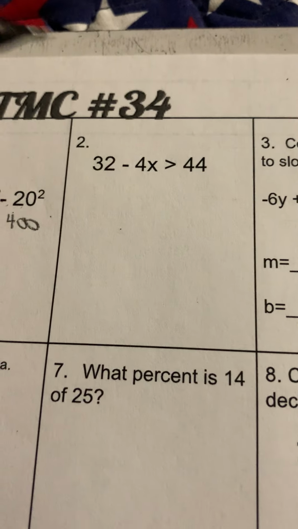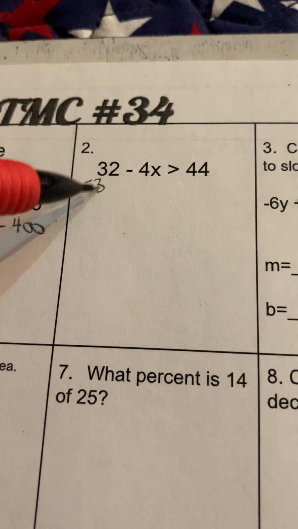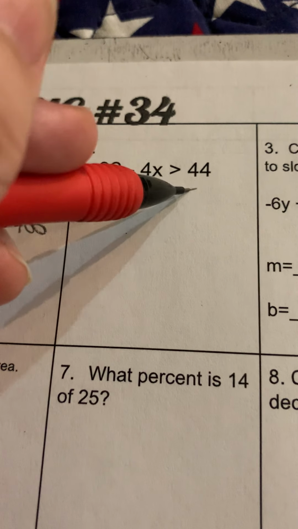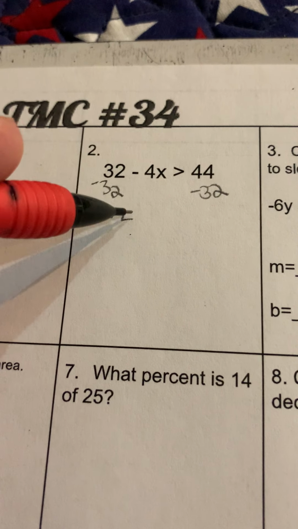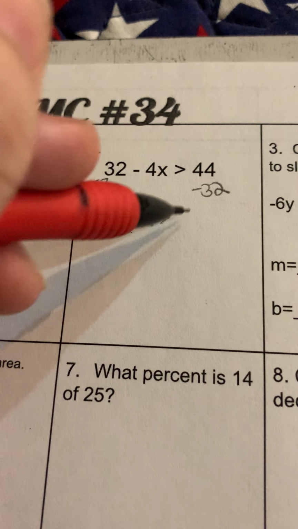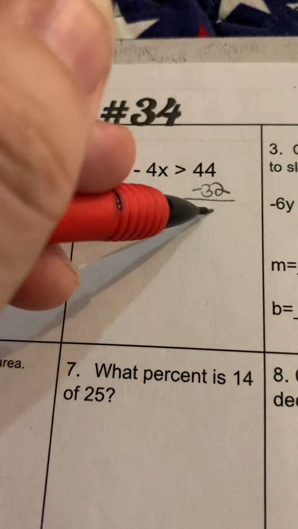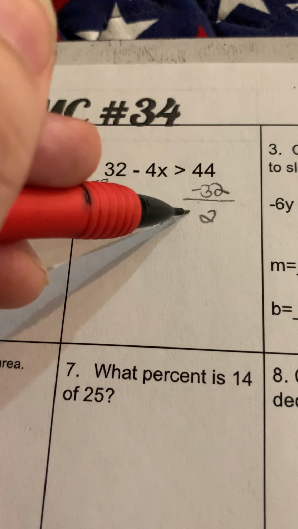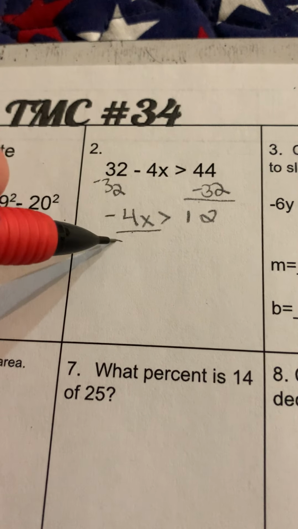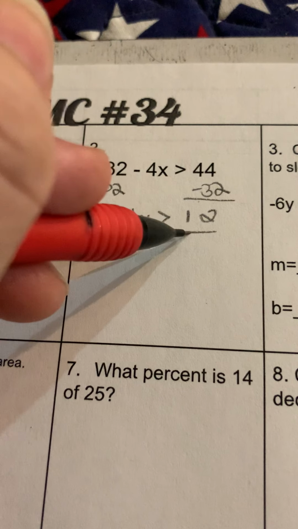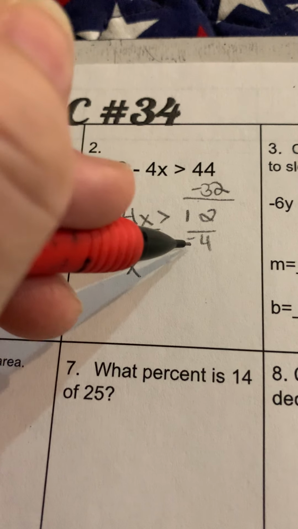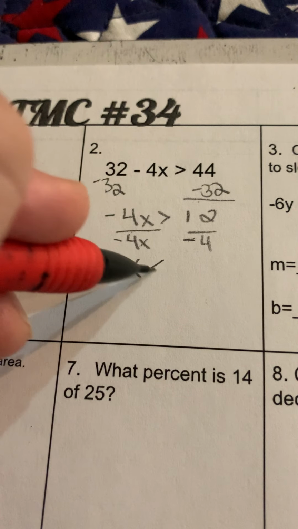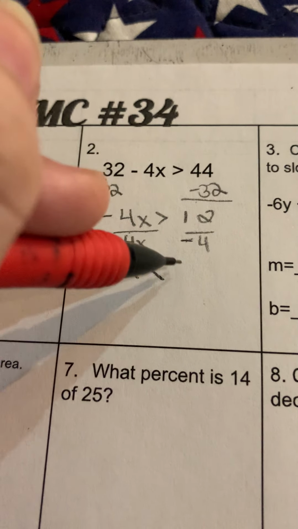For number 2, you're going to subtract 32 from both sides. And you have negative 4x is greater than, and 4 minus 2, and that is 12. If I divide both sides by negative 4, I'm going to have x. And remember, since I'm dividing by negative, I'm going to reverse my inequality.